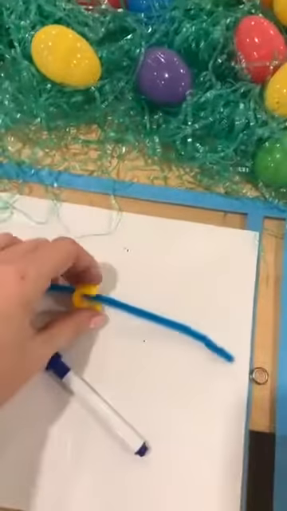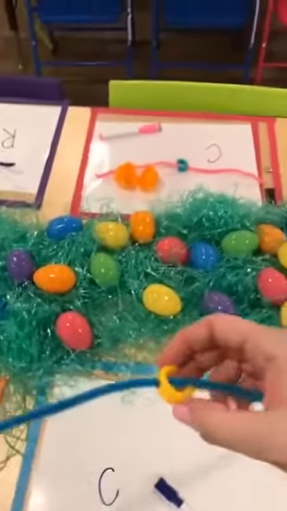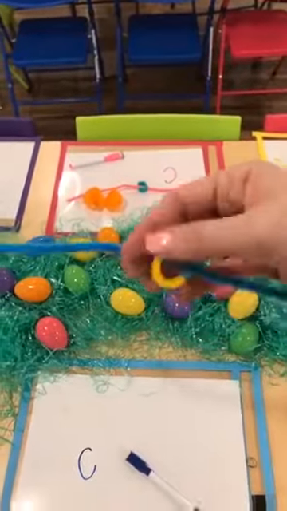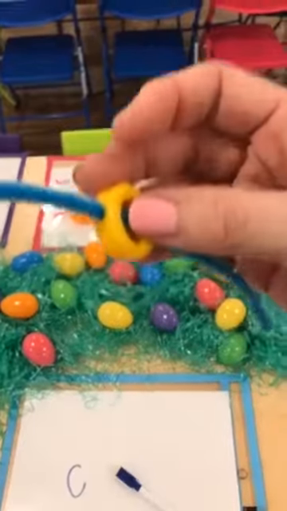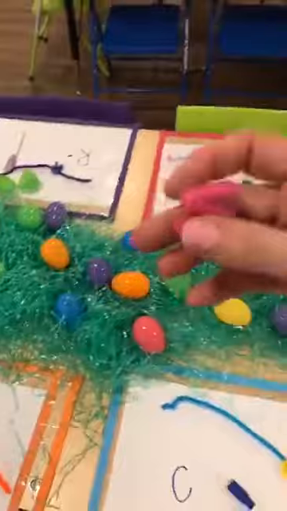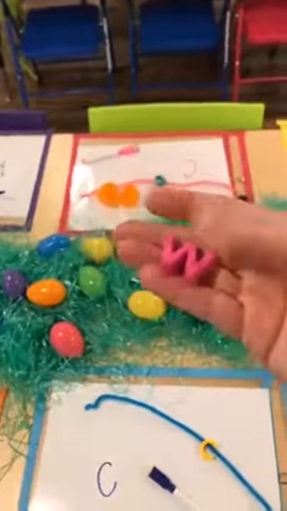I will say if I do this again, I would probably do different beads, because I still have a couple 3-year-olds, some summer birthdays, and they got a little frustrated threading these on a pipe cleaner. Let me show you. The holes are kind of tiny. So I would use a bigger alphabet bead if I did this again. I have these letter beads that I'd probably use again. They're more of a block, and the hole's bigger.